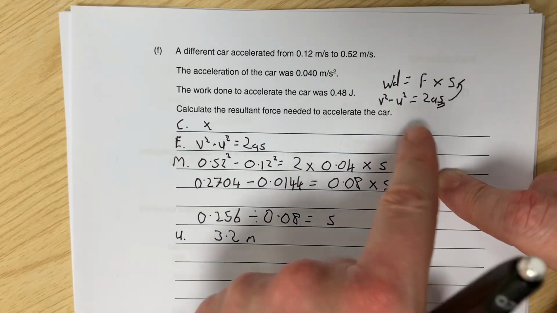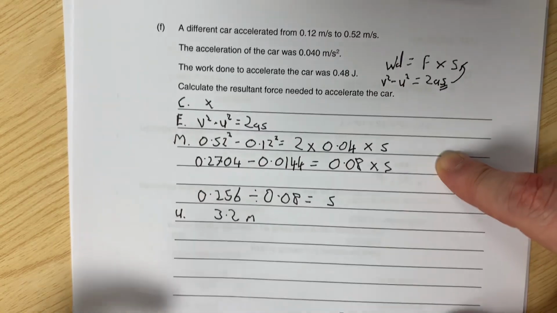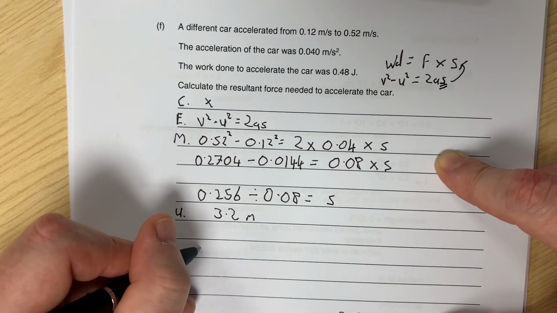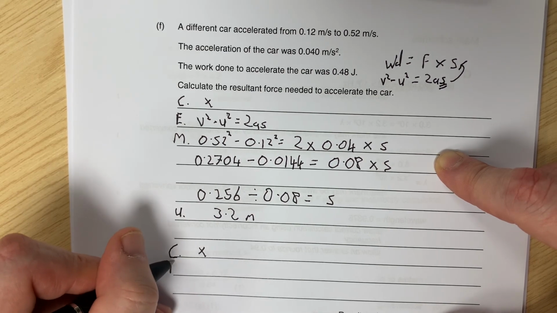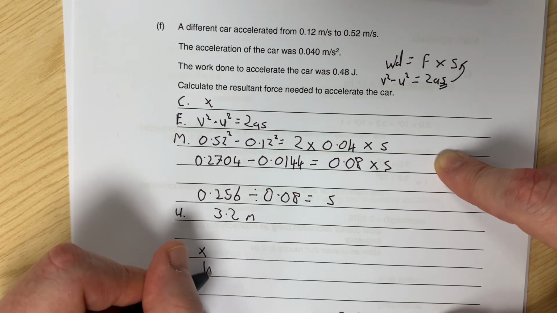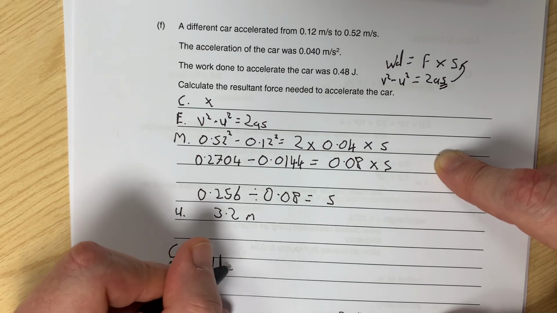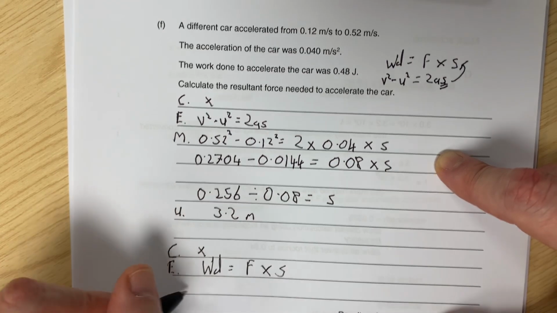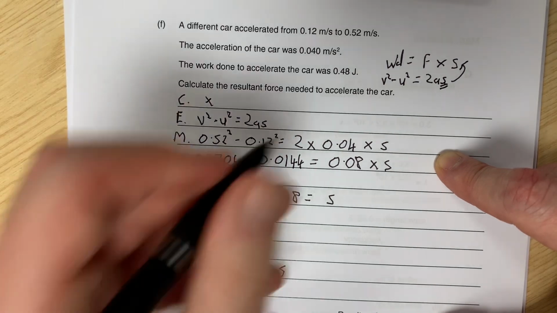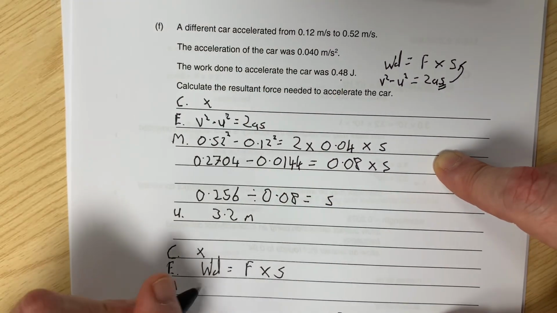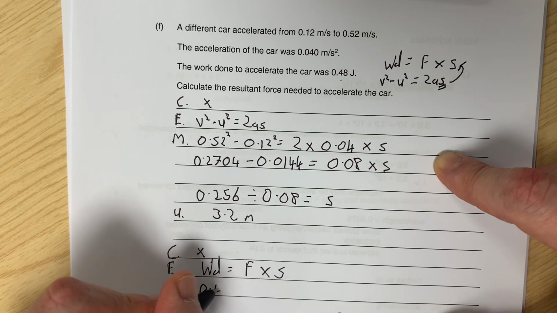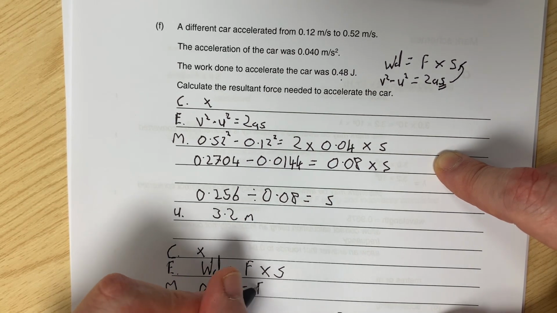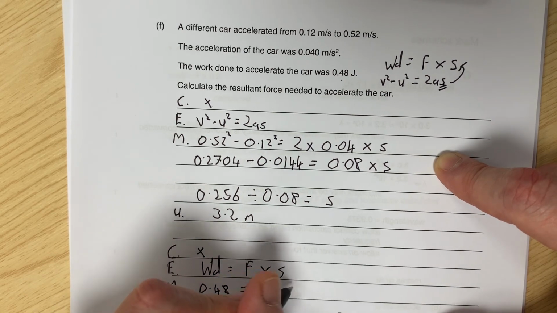Now we've got everything we need for work done is equal to force times distance. So we go again, no conversion, all my right units, all my SI units. My equation is work done equals force times distance. I'll plug in my numbers. My work done, remember, was 0.48 joules. We don't know the force, we're calculating that, but we do know the distance now.